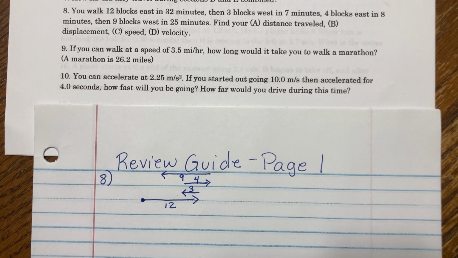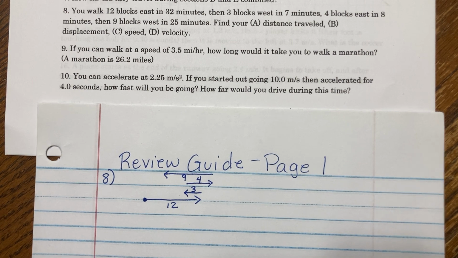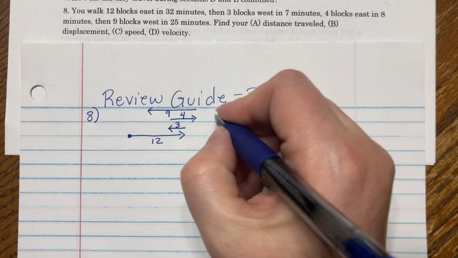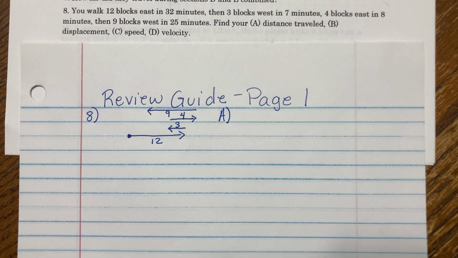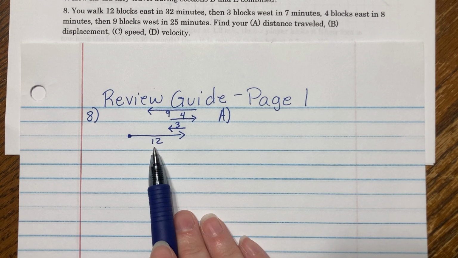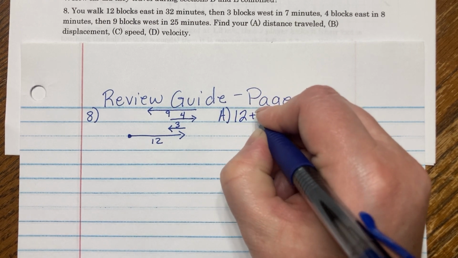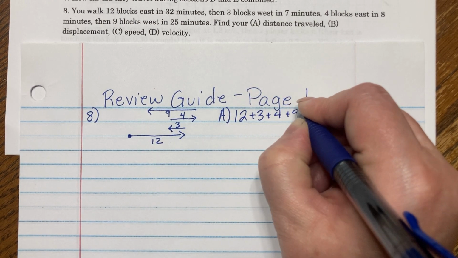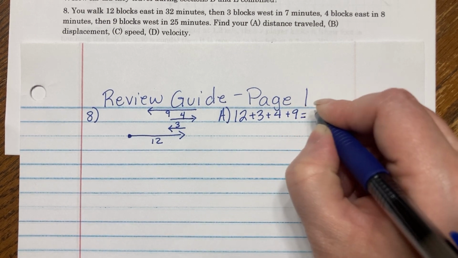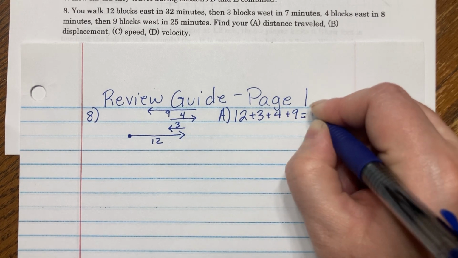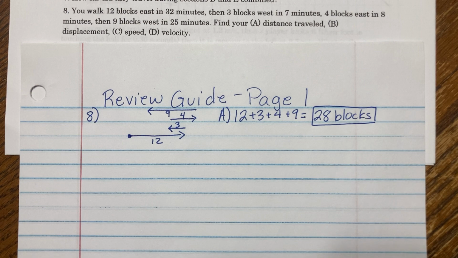Okay, so we're going to find several things. Some of them, the times matter, some of them they don't. So let's just start with distance and displacement. We don't care about the times yet, and then we'll find the time. So A is looking for distance. Distance, I don't care where you went. I just care about the total distance that you traveled. I don't care about direction at all. So that means I don't care if these are pointing left or right. I'm just going to add them together. So it's just 12 plus 3 plus 4 plus 9. That is going to all add up to give you 28. And the units on this is blocks. So 28 blocks is your distance.